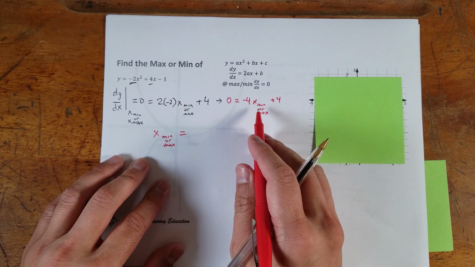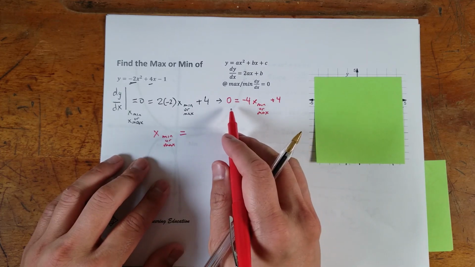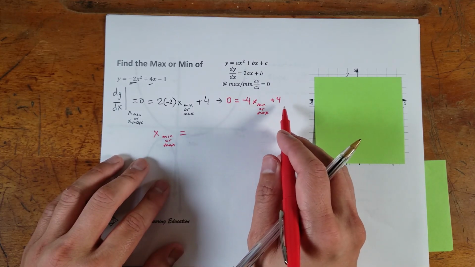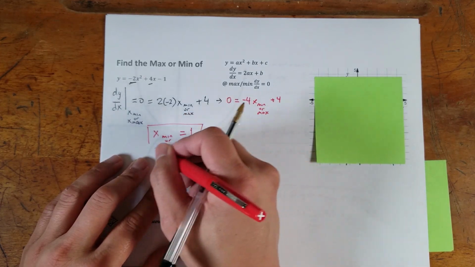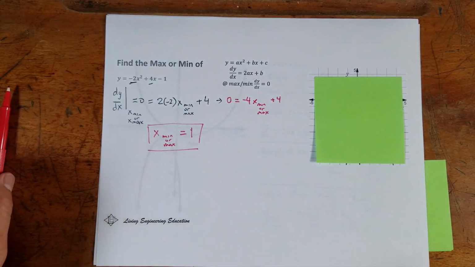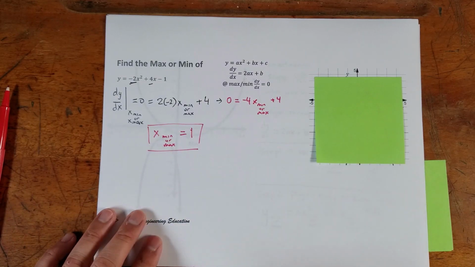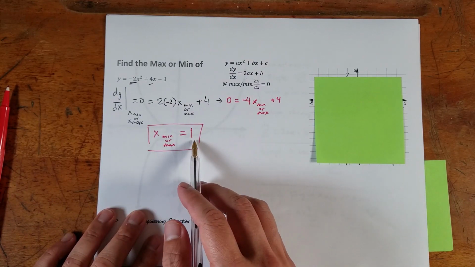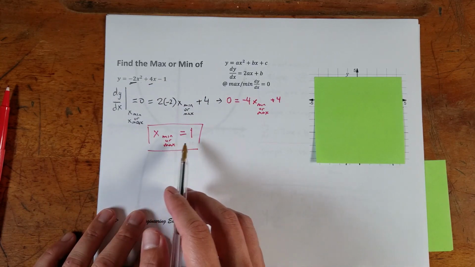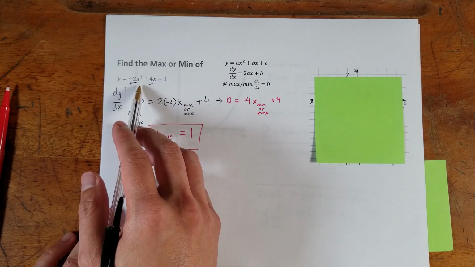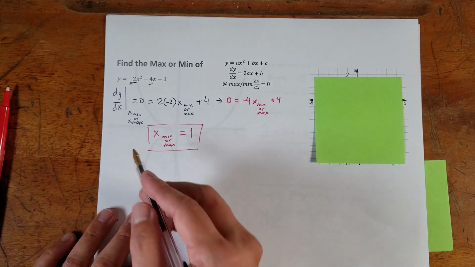Right? If I move this term to the left, it'll be 4x min or max is equal to 4. So x min or max is equal to 1. Okay, so that's step 1. It's pretty straightforward. Step 2 was we just plug this value into this equation. Wherever the x min or maximum is, you plug that into the quadratic equation. That will be where the y min or max is.